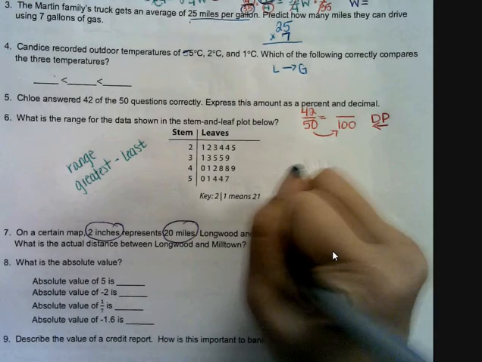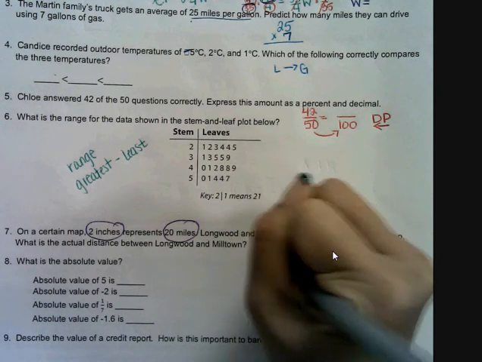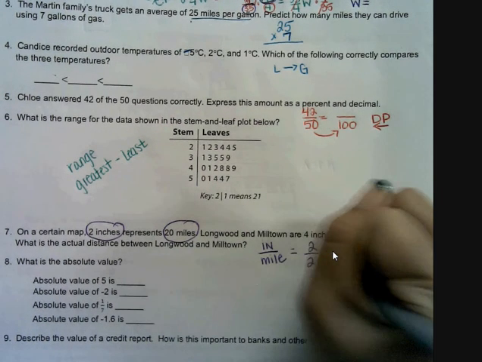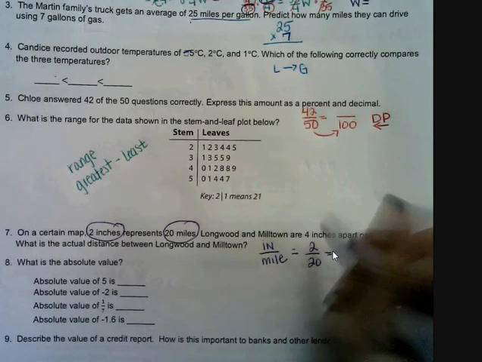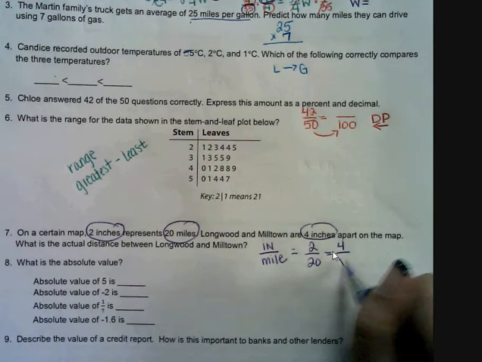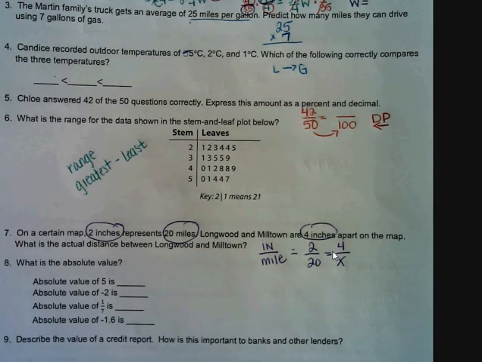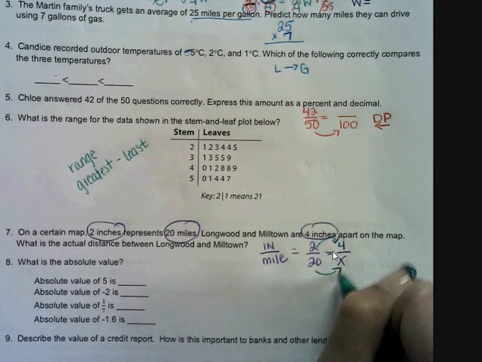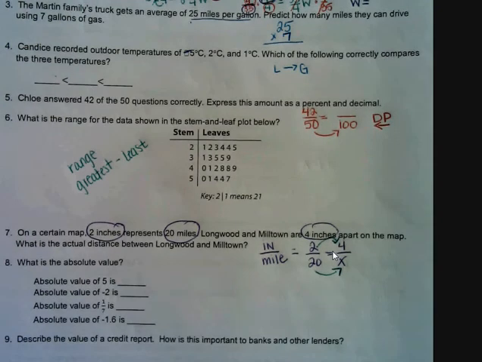Okay, you know your inches and you know miles. So then you have 2 over 20. And now on your map you have 4 inches. And this is what you're trying to get. In this case, I would say, how do you get from 2 to 4? Whatever you do on top, you need to do on bottom. And that's how you will get your x, okay?